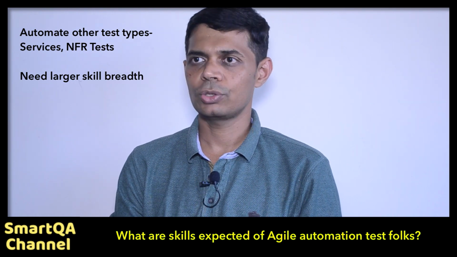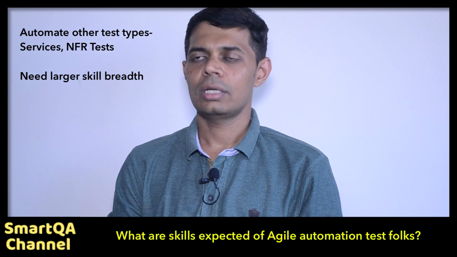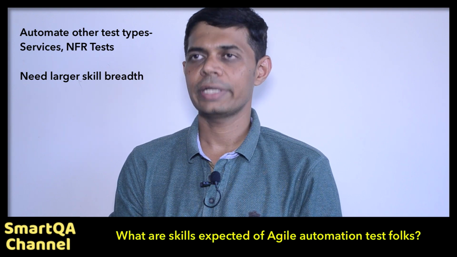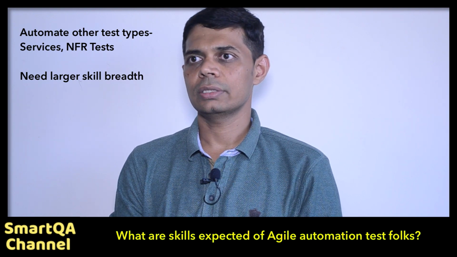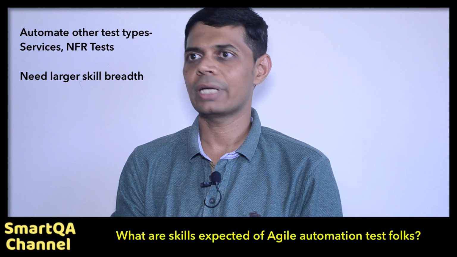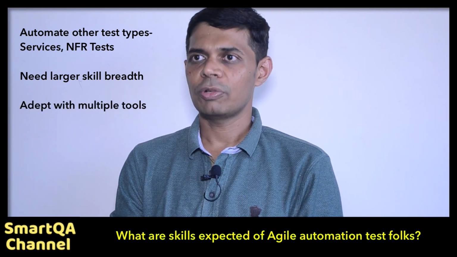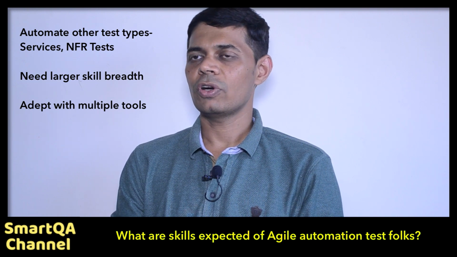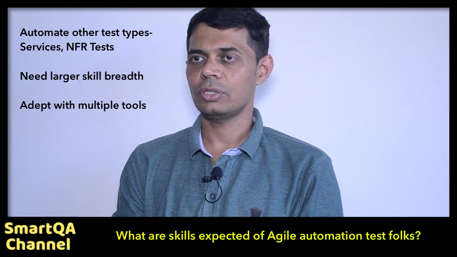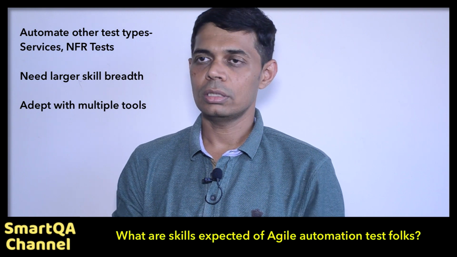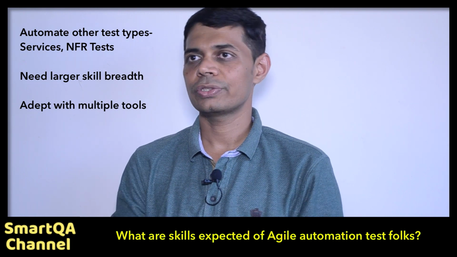Yeah, and then coming back to the tools, right? It's no more about just using one tool, right? So the need is you need to pick up different types of tools for different types of tests that you would perform. So there is a need for a mindset change where you are flexible enough to learn new technologies, trends, tools, right?